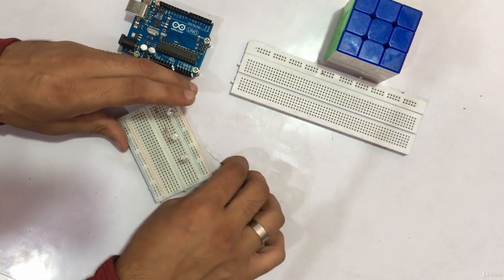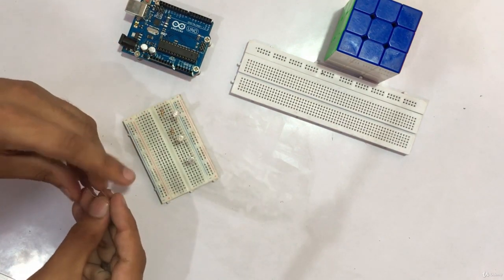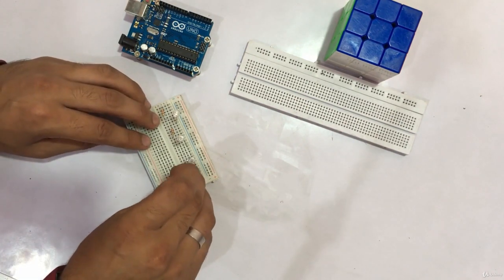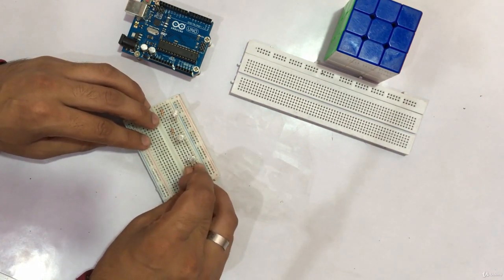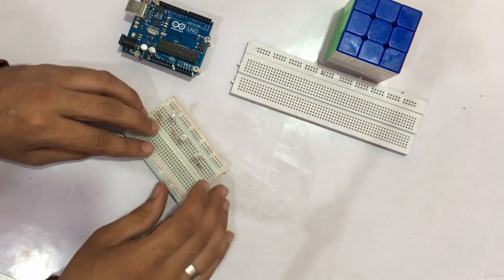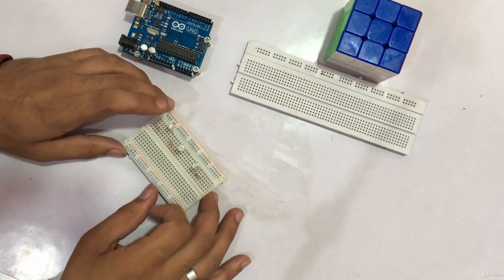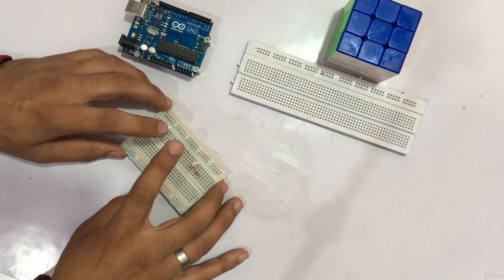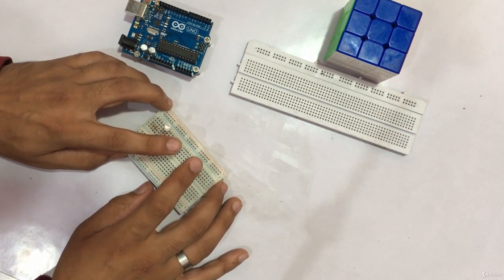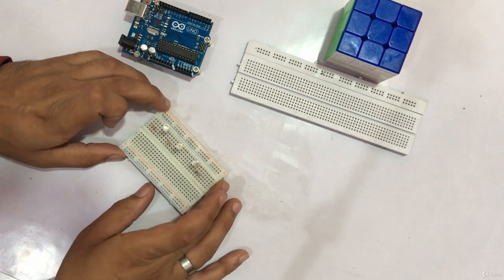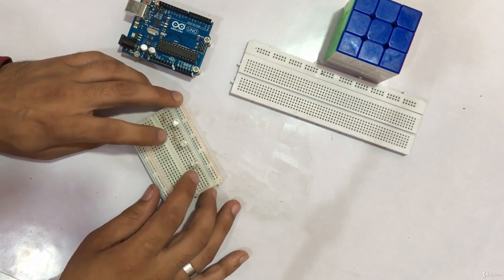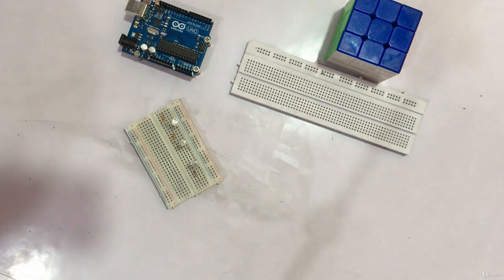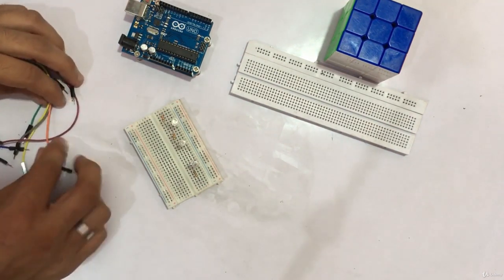So while I am adding this, try to remember that in our program, the first 2 LEDs will glow for 3 seconds, then the other 2, and then the other 2. Meaning a combination of the first 2 LEDs, then the second 2, then the third 2. Like first these 2, then these 2, then these 2. So this is our code, and we will try to implement the same in the practical. Now I have jumper wires.